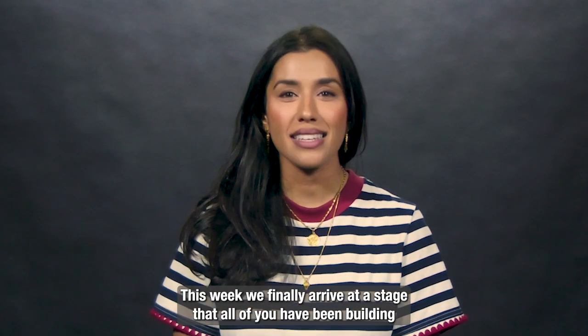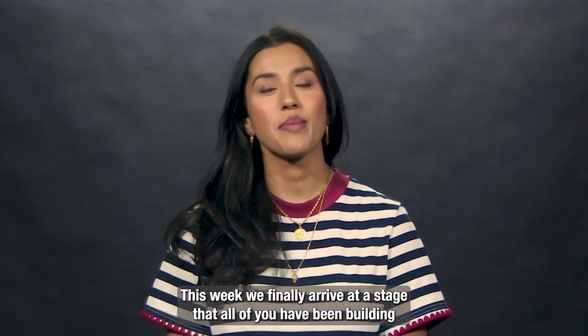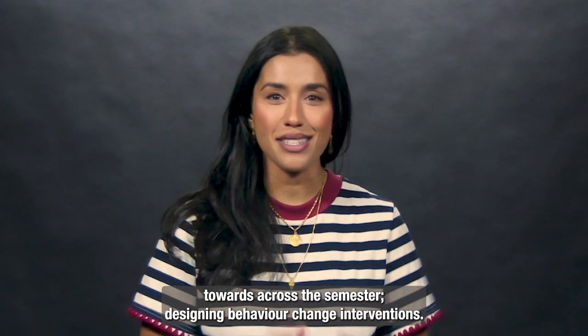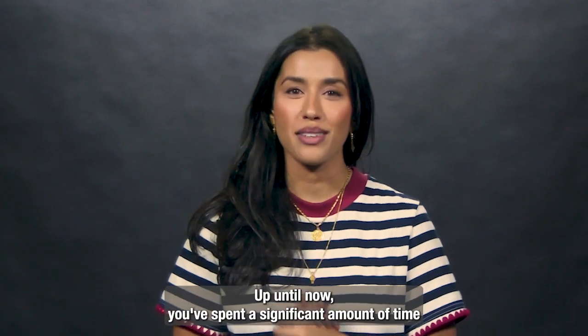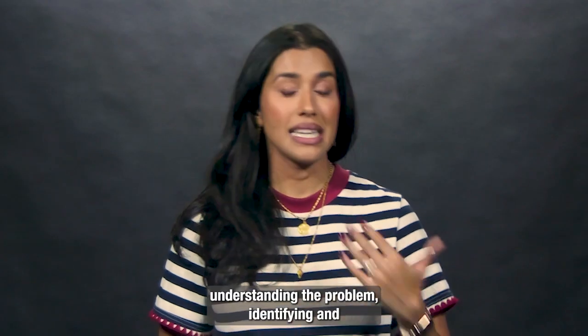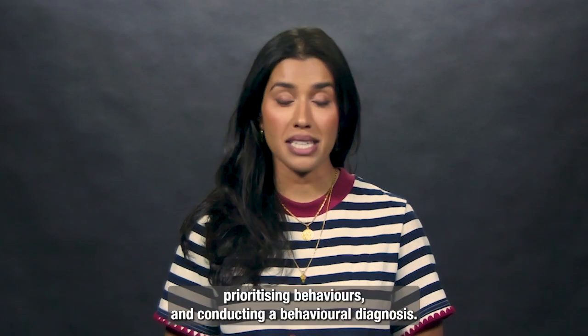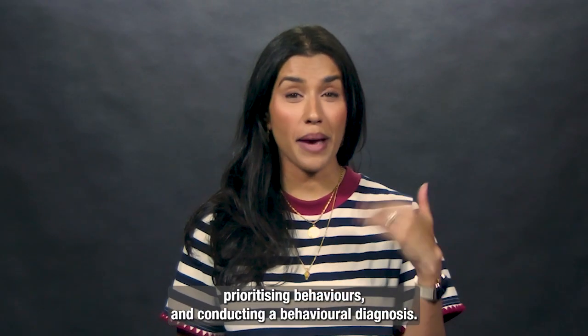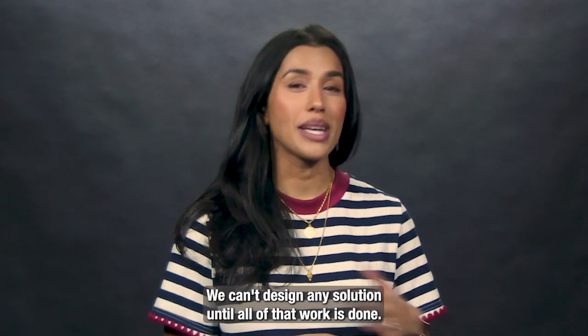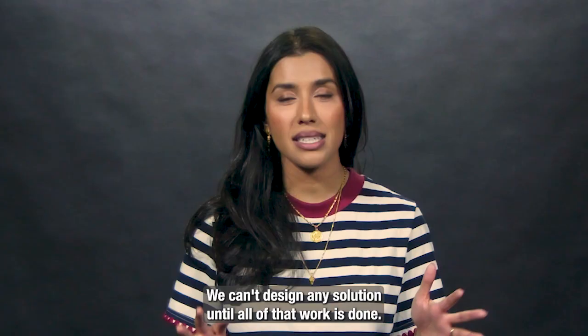This week we finally arrive at a stage that all of you have been building towards across the semester: designing behaviour change interventions. Up until now, you've spent a significant amount of time understanding the problem, identifying and prioritizing behaviours, and conducting a behavioural diagnosis. All of that work is essential. We can't design any solution until all of that work is done.